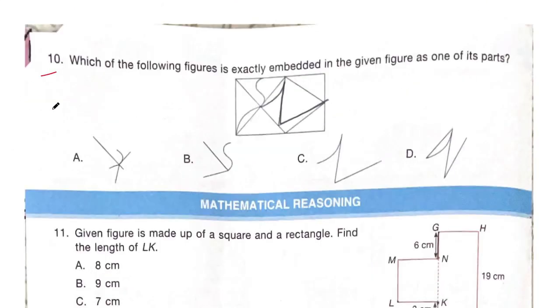Question 10 is, which of the following is exactly embedded in the given figure as one of its part? So we need to check which of these ABCDs is exactly embedded. If we carefully observe this C here, like this, it is exactly embedded here, so we should select C.